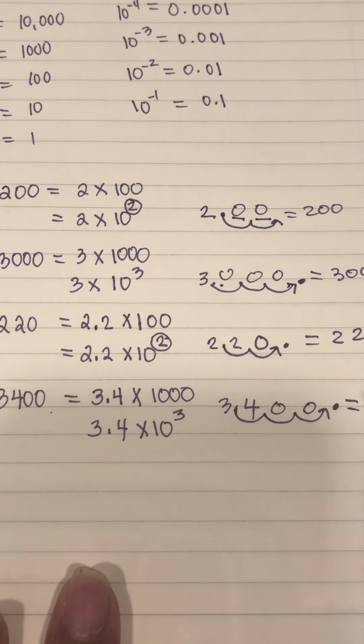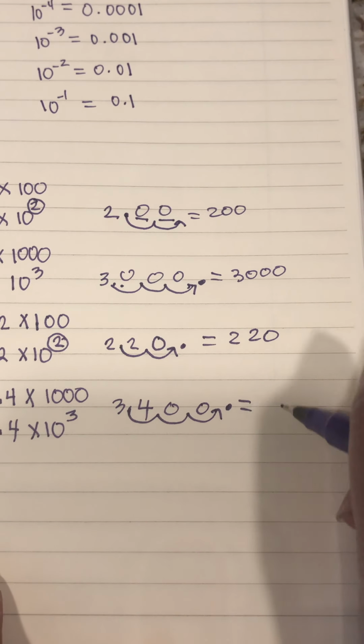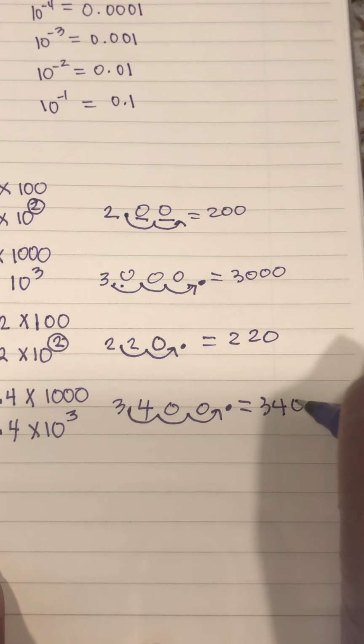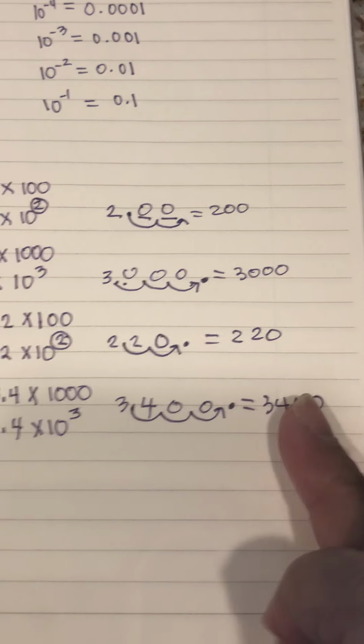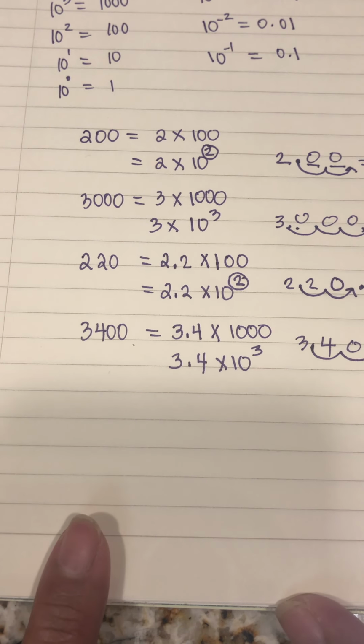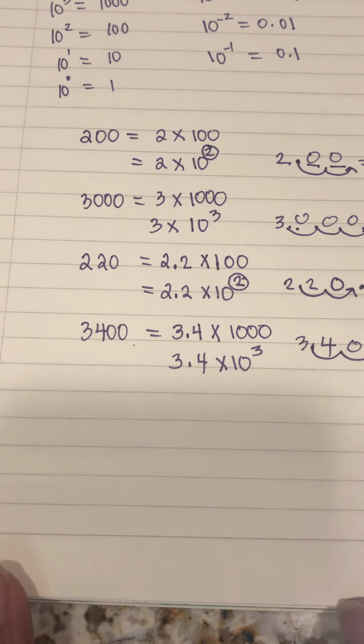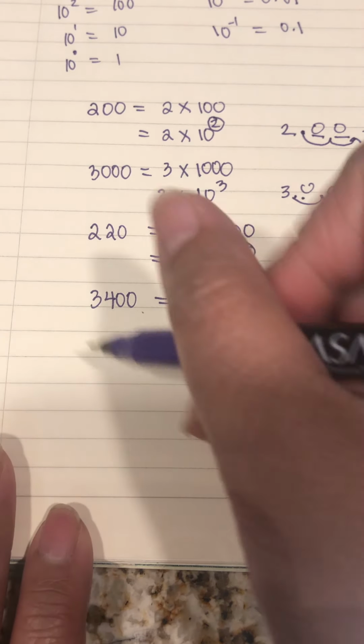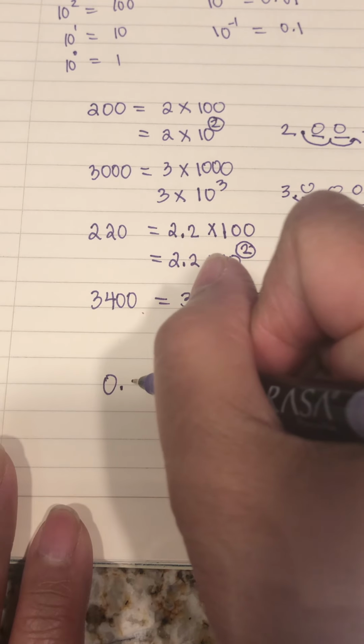Okay, and that gives you 3400. Okay, and we're back to our original number. Okay, now what happens if we are writing a very small number in terms of scientific notation? So let's start with something easy here.